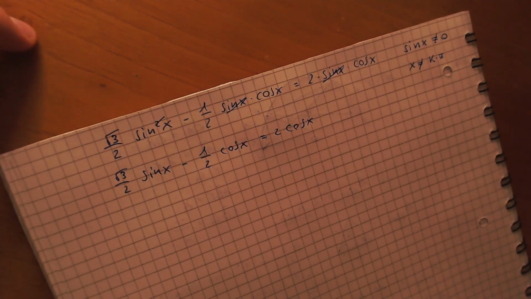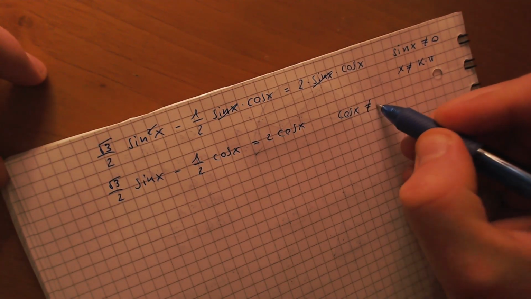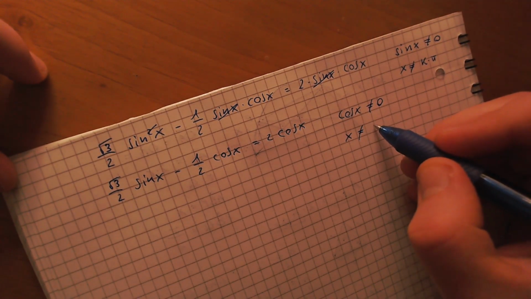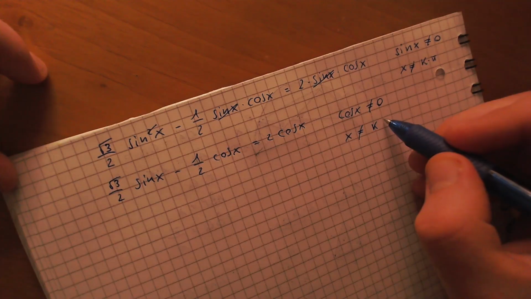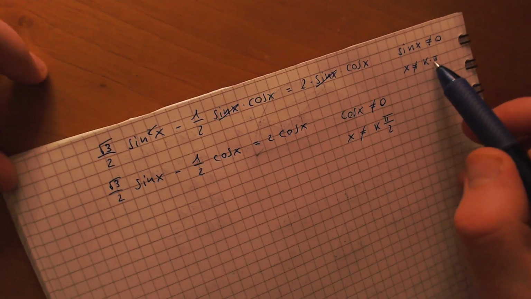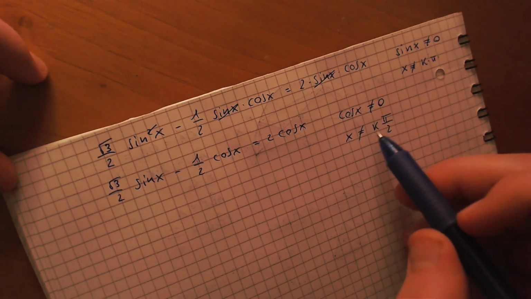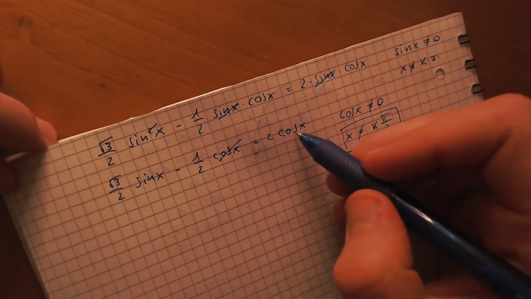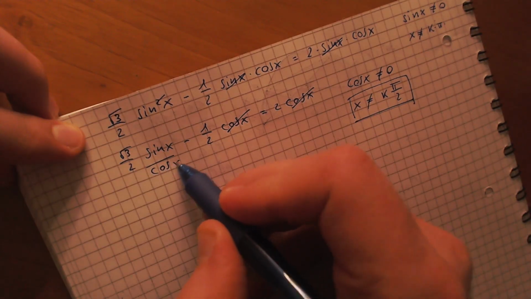And now we can also say that if cosine of x is different from 0, which means that x is different from k times pi over 2, because we know that x has to be different from k times pi, and cosine of x is different from 0, so we end up just with this condition. We know that here we can cancel cosine and cosine, and we end up with sine over cosine, which is tangent.